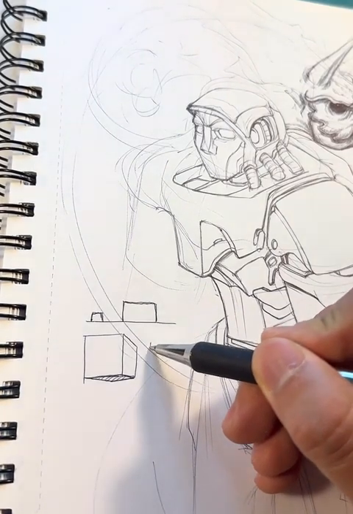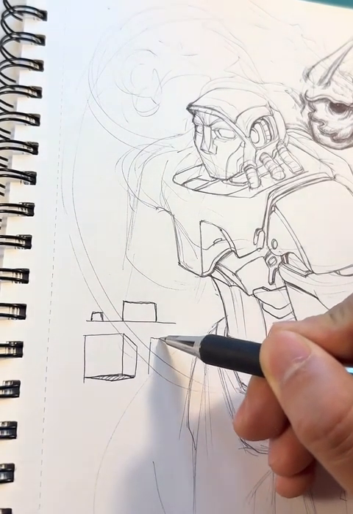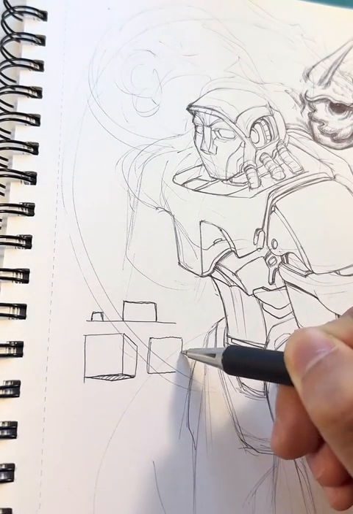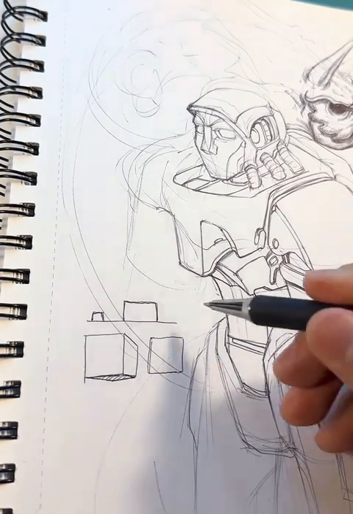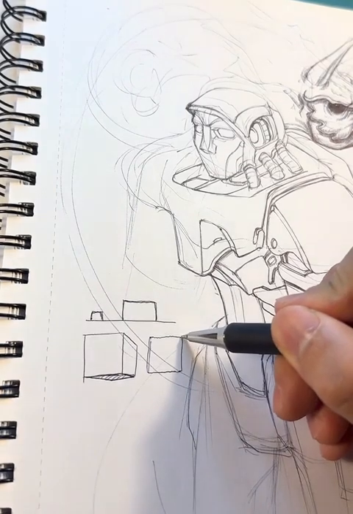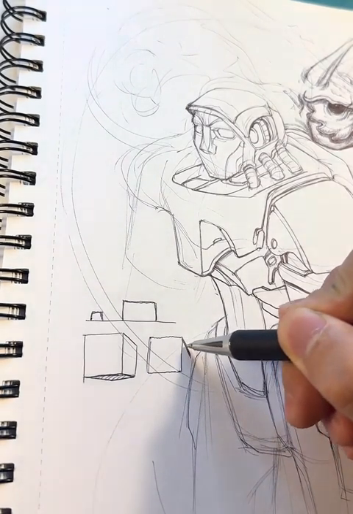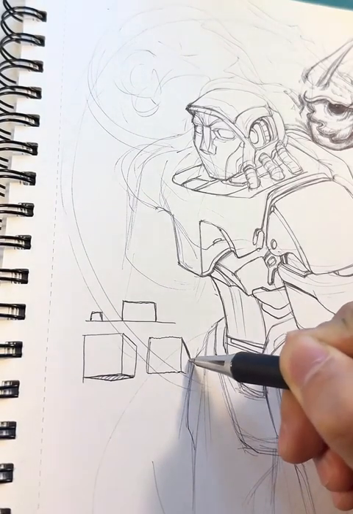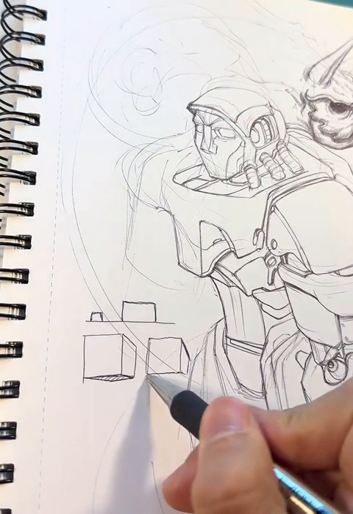Then let's draw another cube real quick. Let's draw the front face right here. So let's say we have that. And you want the cube to go a little bit more. We're going to use perspective a little bit more right here.